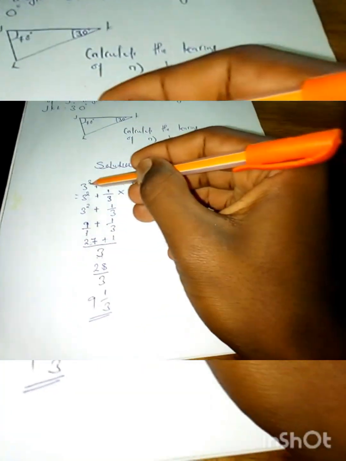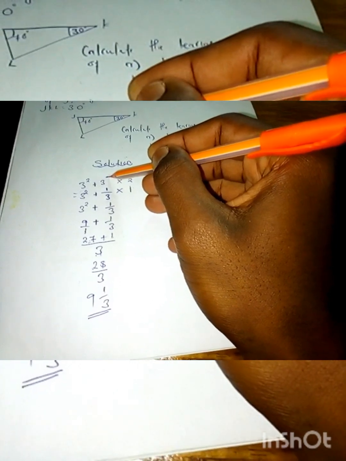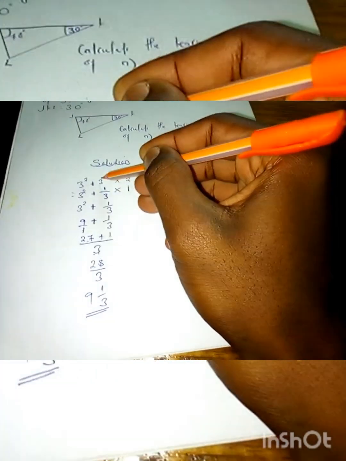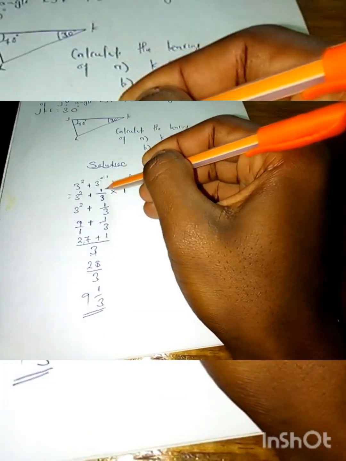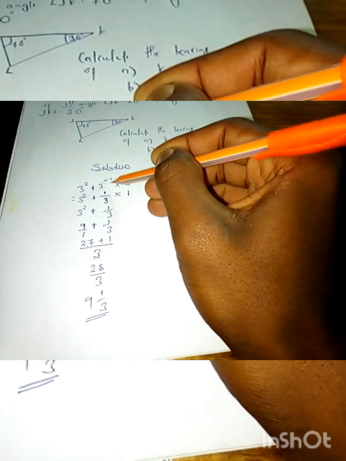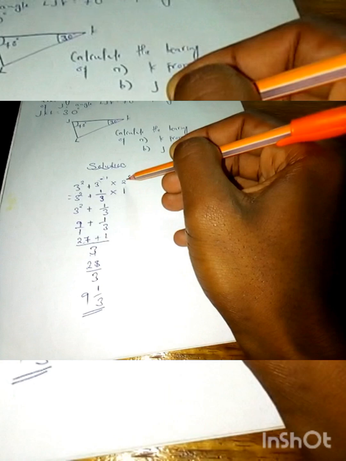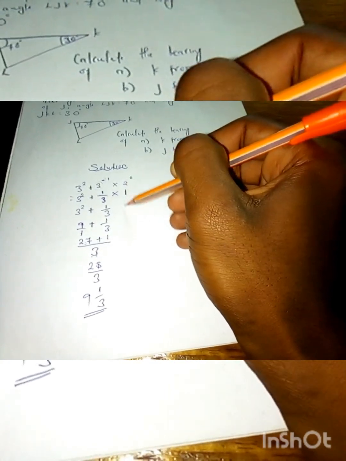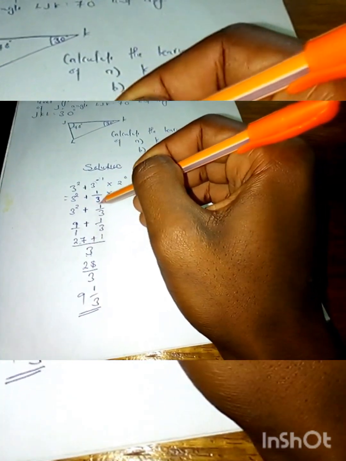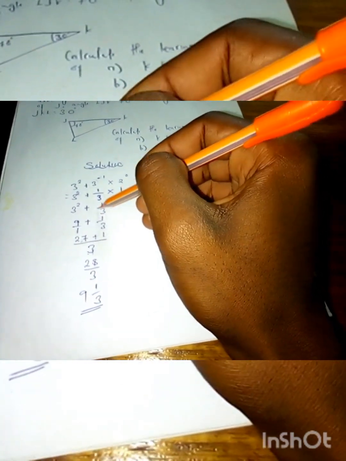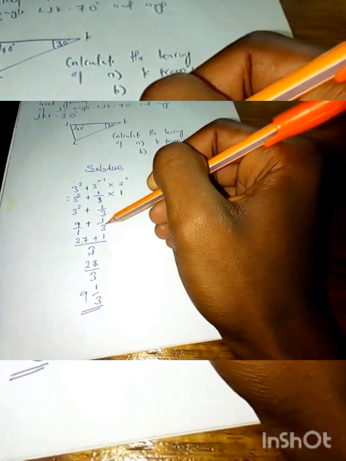So 3 to the power 2 remains as it is, plus, since any number raised to a negative power is 1 over, we write 1 over 3. Now, knowing that the power is 1, we don't write it. Multiplied by 1, because any number raised to the power 0 is 1. Then 3 to the power 2 remains, plus 1 over 3. This 1 over 3 came from 1 times 1, that's 1, and the denominator is 3.